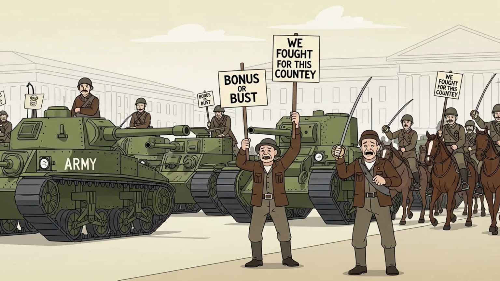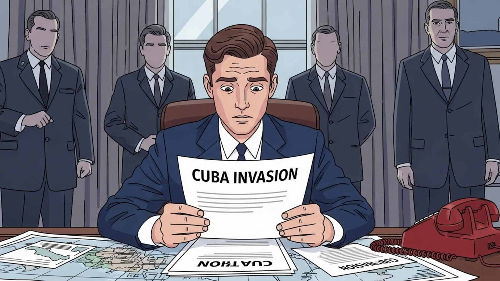Jumping ahead to the Cold War, we find Kennedy and the Bay of Pigs. In April 1961, just 3 months into his presidency, Kennedy approved the CIA plan to invade Cuba with a force of Cuban exiles. The goal was to overthrow Fidel Castro's communist government 90 miles from Florida. The plan was doomed from the start.